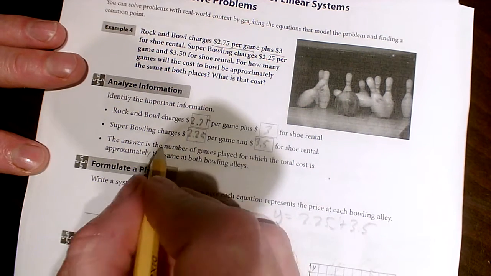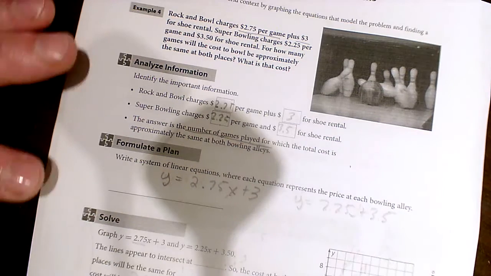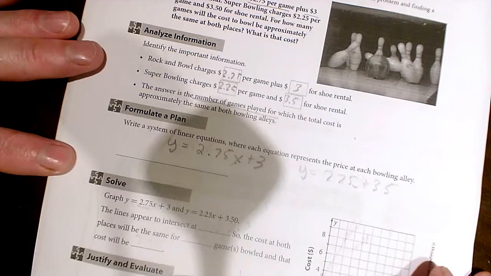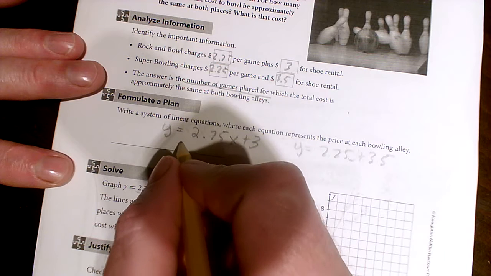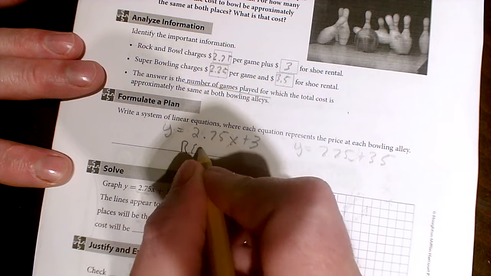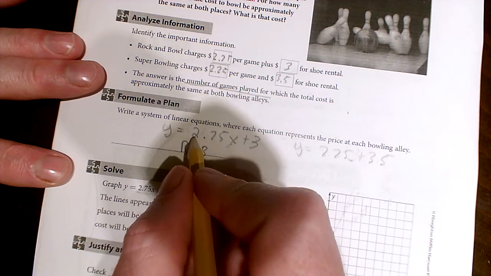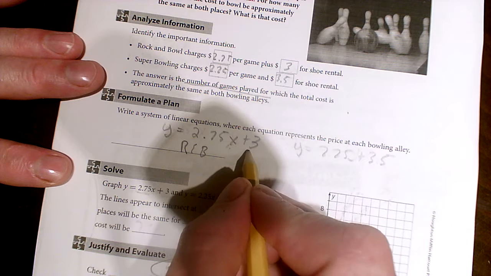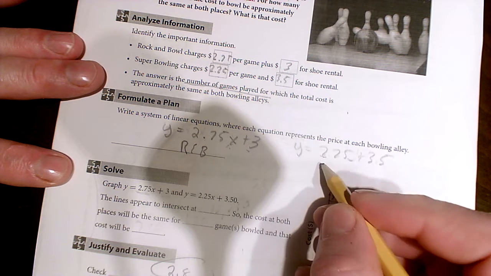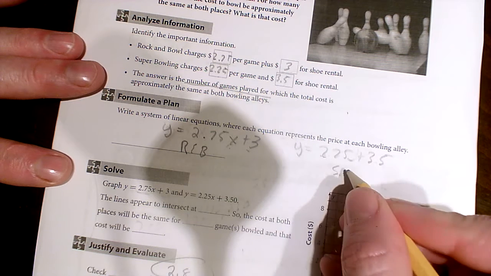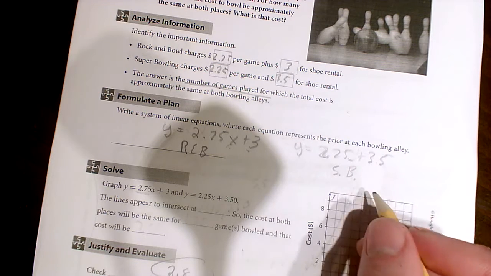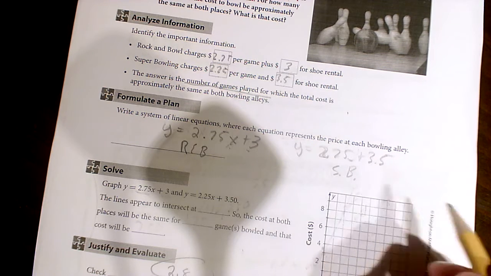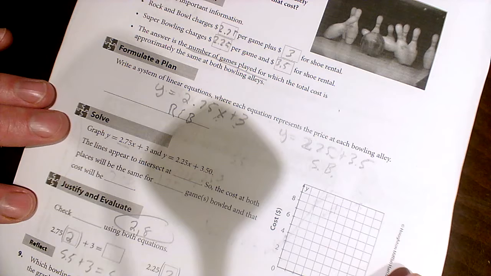We want the approximate number of games played for which the total is about the same. So this first one right here, I'll just put R and B. Rock and Bowl is $2.75 per game, a start of 3 because you have to have shoes, right? And this one will say Super Bowl, SB, which is $2.25 instead of $2.75, but a higher price for shoes, $3.50. So let's go ahead and try to graph these.